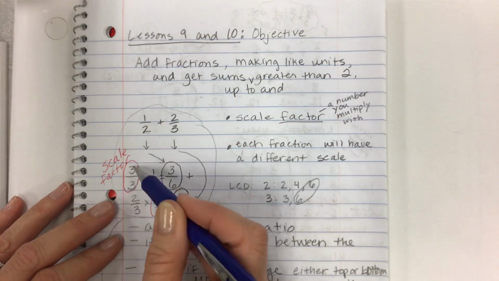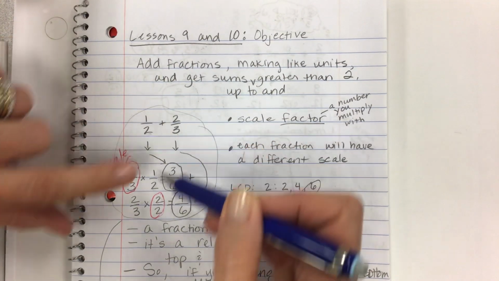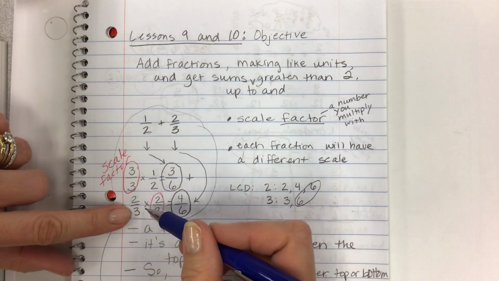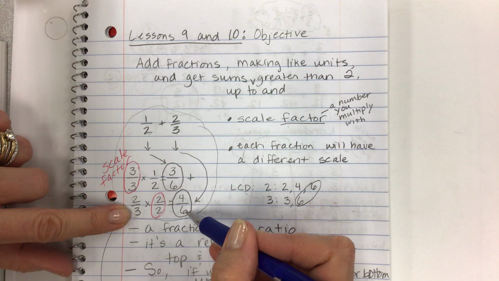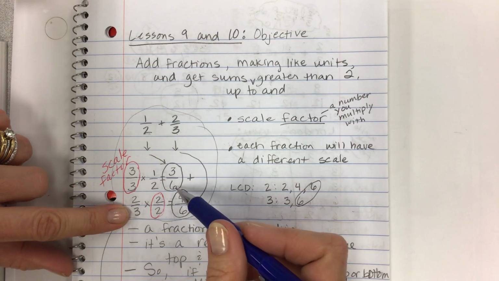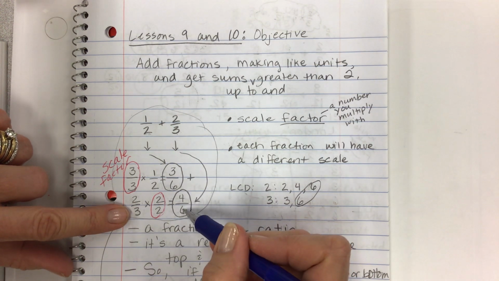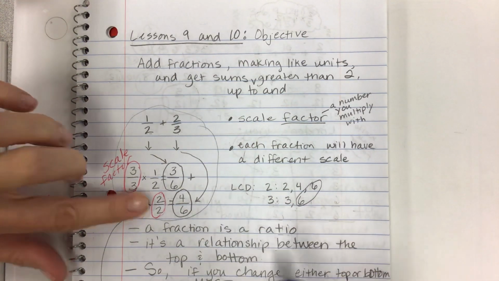This is the scale factor. But it's a different scale factor for this fraction. 2/3 would be multiplied by 2/2 in order to get the 6ths. It's very important that you have this common denominator. So it's like I have to do whatever I can to get 6ths. And so for one, it's 3/3. And for another, it's 2/2.